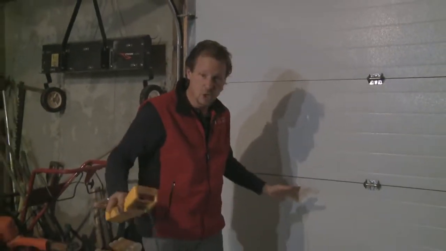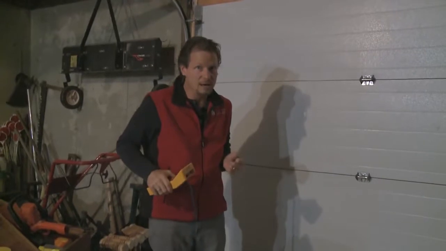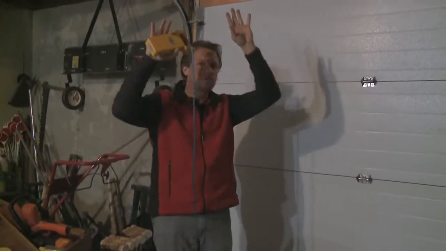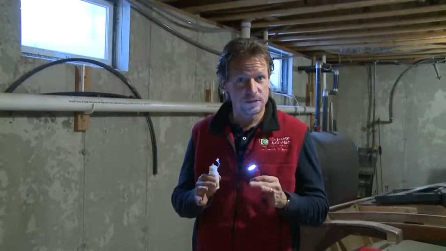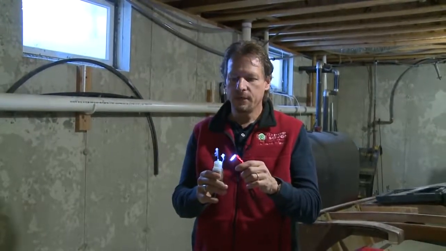So this house is sucking at the bottom, and as the warm air rises through the house, it is blowing out at the top. So to complete our demonstration of stack effect, I'm going to use this smoke.